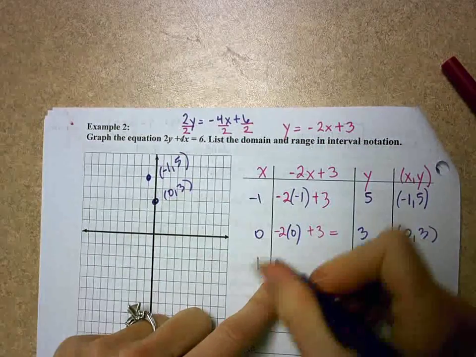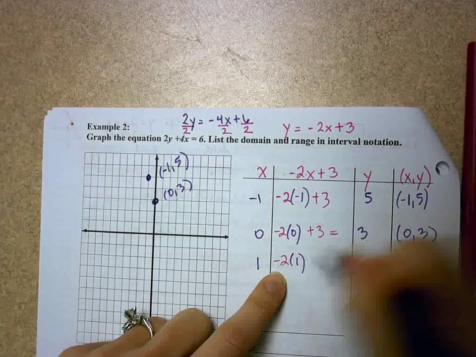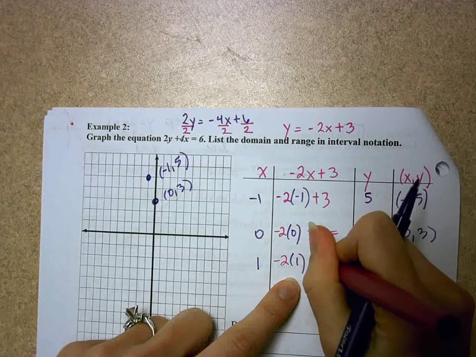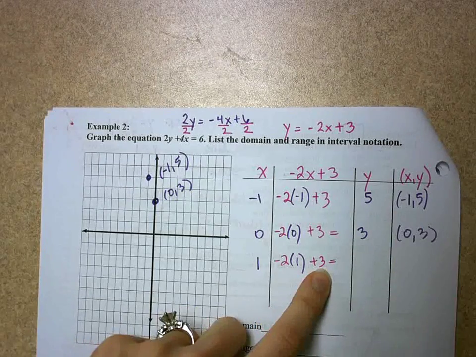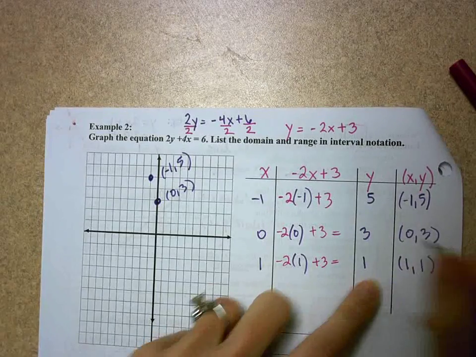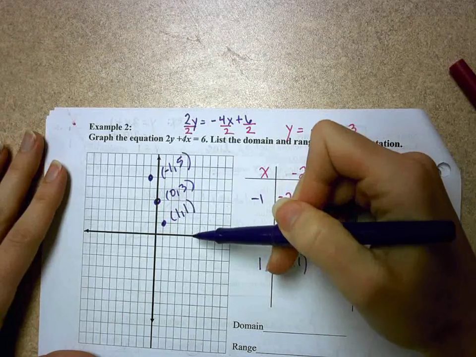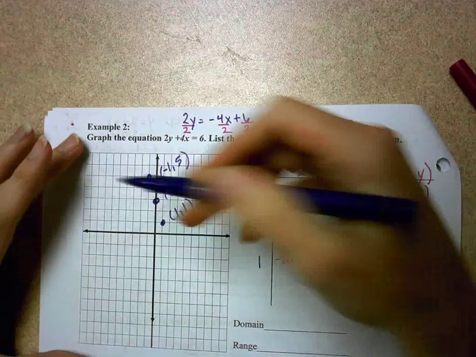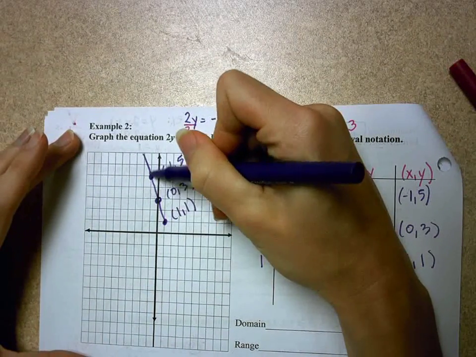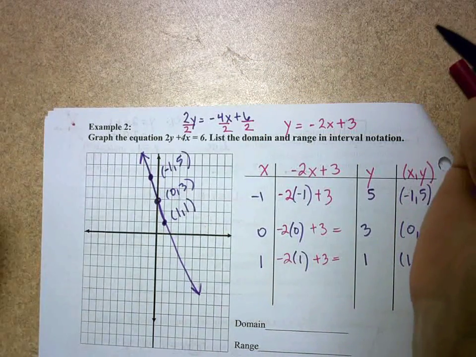And lastly, 1. So I have negative 2 times 1 plus 3 gives me negative 2 plus 3, which is 1. And that gives me the point 1, 1. I can plot that. Now I can see what shape these solutions are, or what pattern is occurring here. It is a line, good, because it's a linear equation. And we have a line that looks like this.